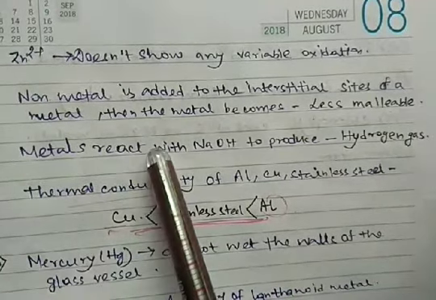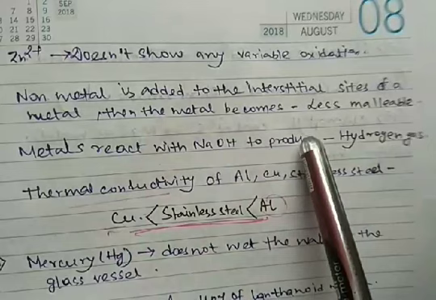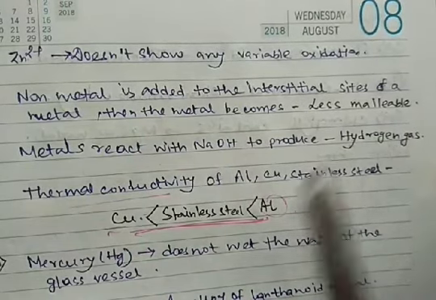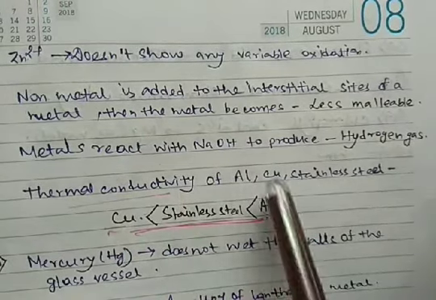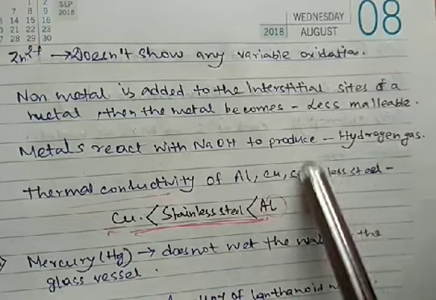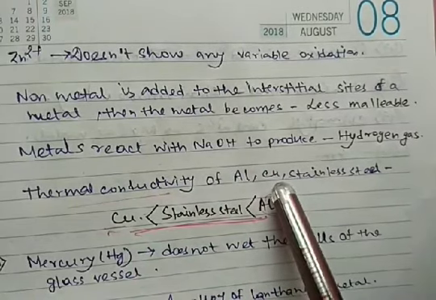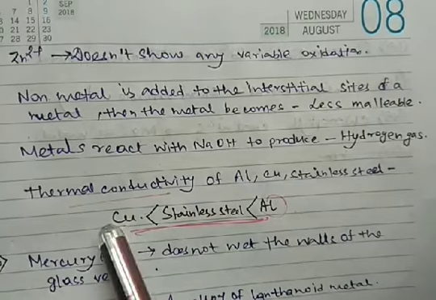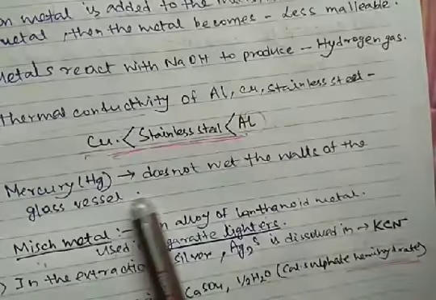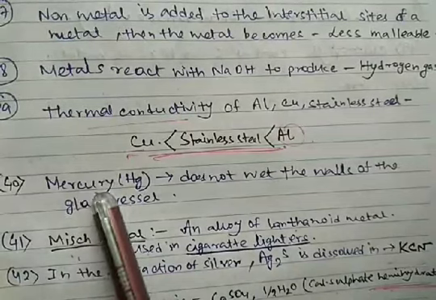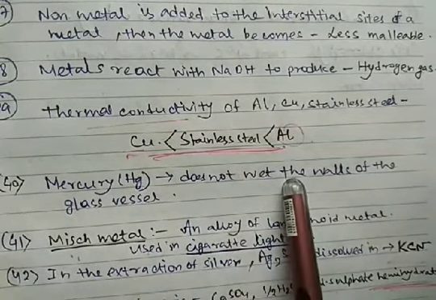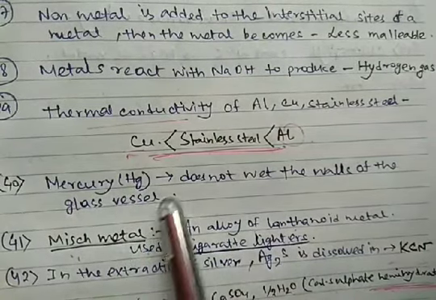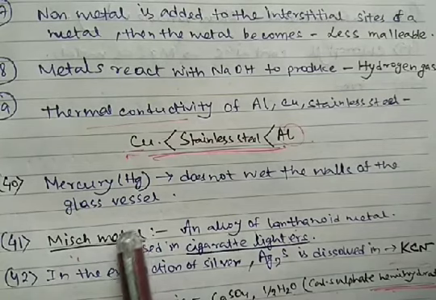The metals react with sodium hydroxide to produce hydrogen gas. The thermal conductivity among aluminium, copper and stainless steel: aluminium will be highest, the lower will be stainless steel, and the lowest will be copper. Mind it. The mercury Hg does not wet the walls of the glass vessel. This is the characteristic of mercury.